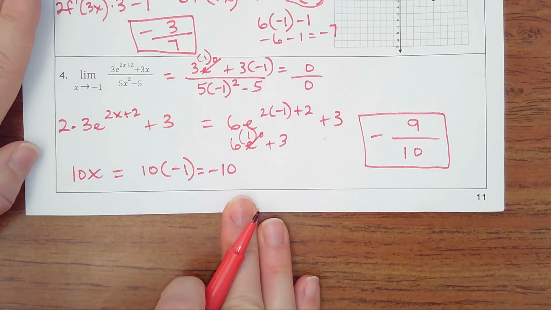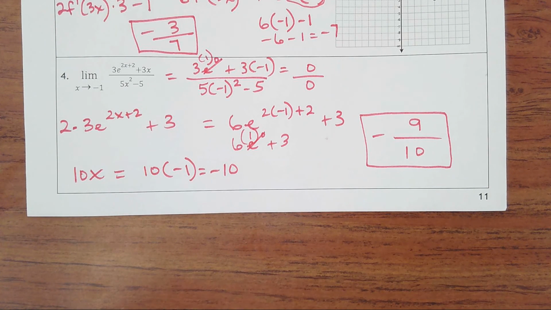But remember, always check to see if L'Hôpital's rule applies first. If it doesn't, you cannot use it.